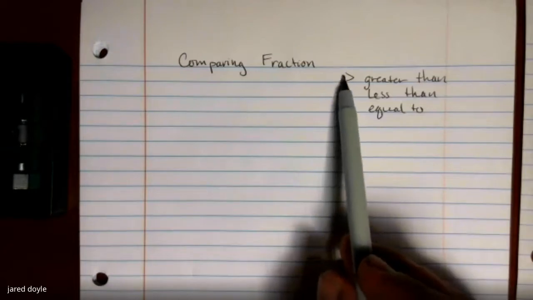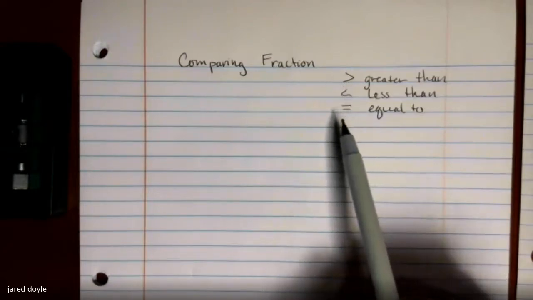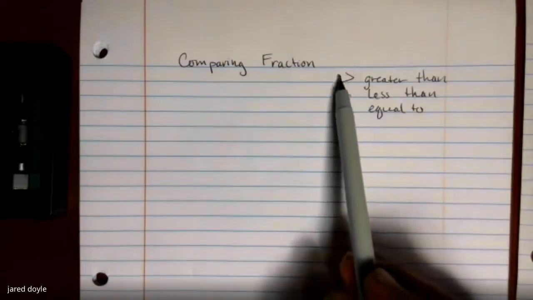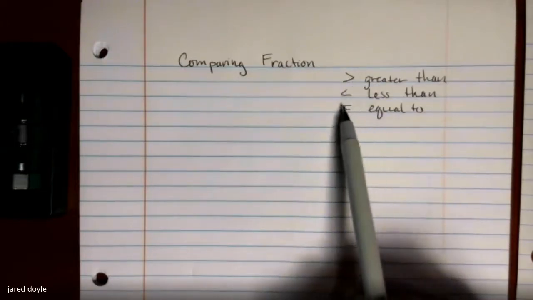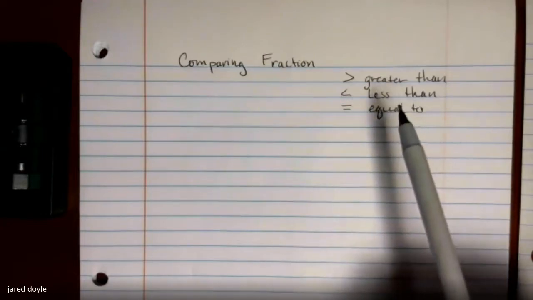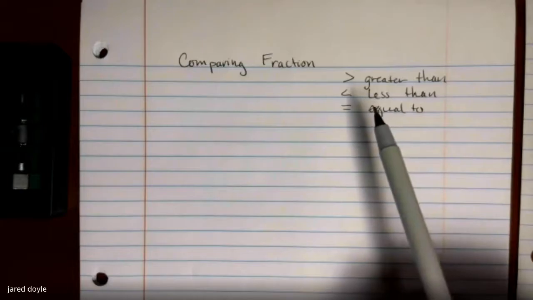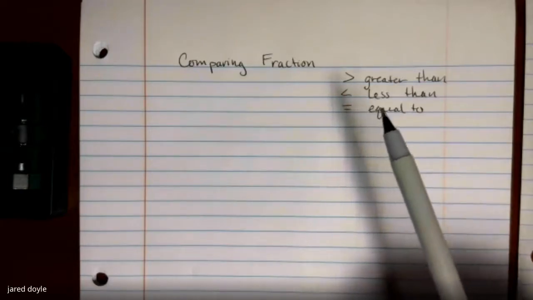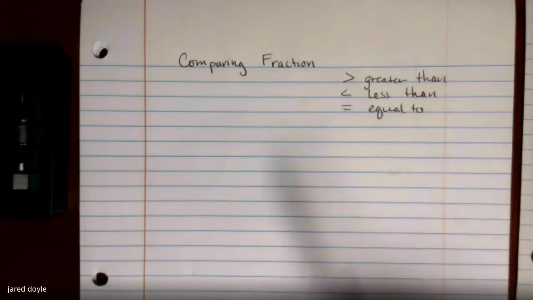Now, you might have learned when you were kids that you have an alligator and it goes after the larger number. So whichever side this is on, it's open over here. It's trying to eat that bigger number. In middle school, you need to know if it is open on the left-hand side like this, this is greater than. If it is open on the right-hand side, this is less than. Okay, use those properly, please.